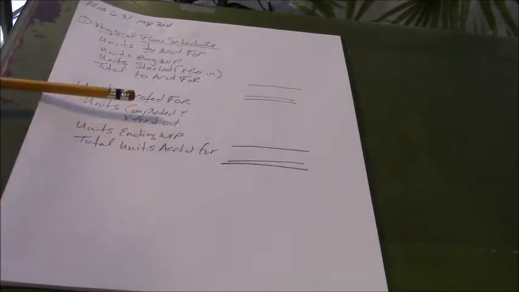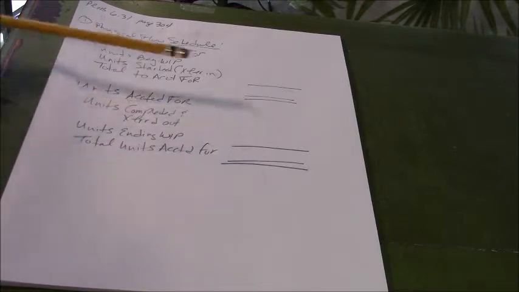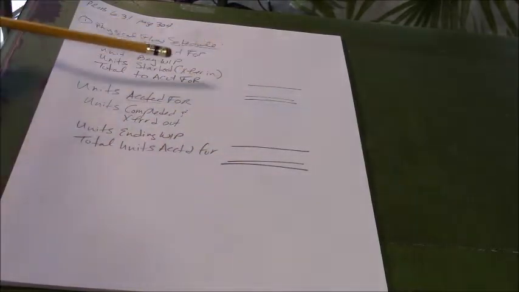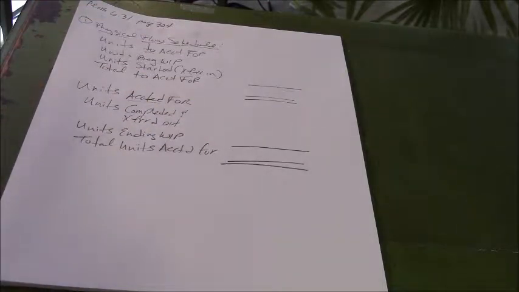Then your units completed and transferred out, ending work in process inventory, and total units accounted for. The total to account for and total accounted for should match, so you know you've taken care of what you're supposed to. You can assign your correct work in process inventories for beginning and end, and therefore you can figure out your costs and assign them.